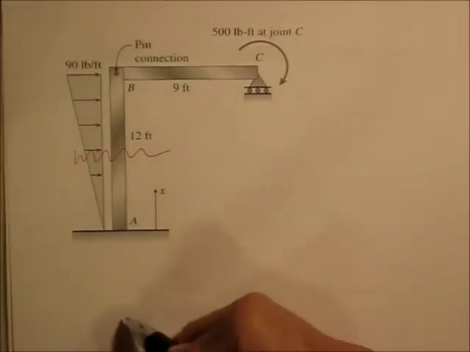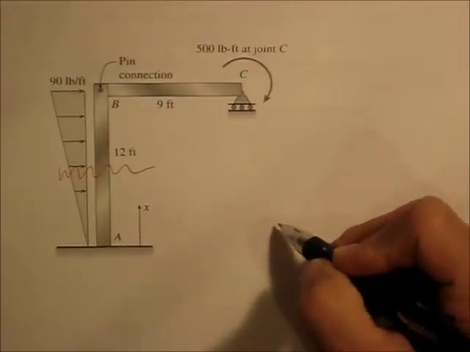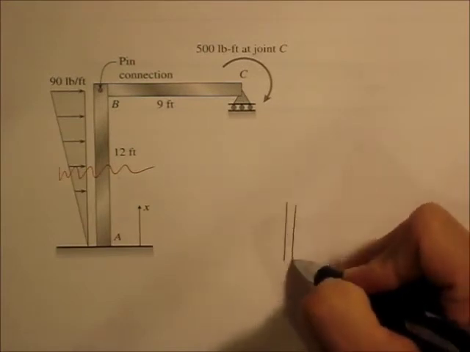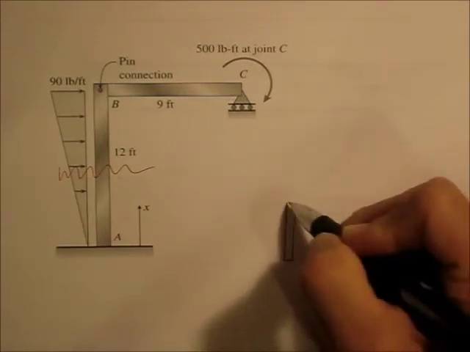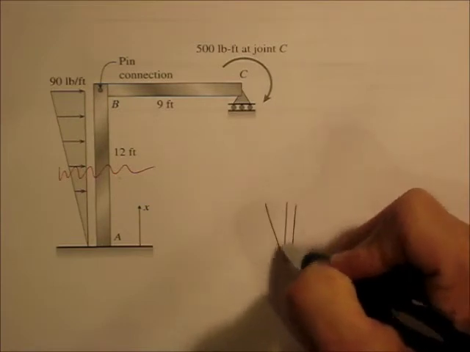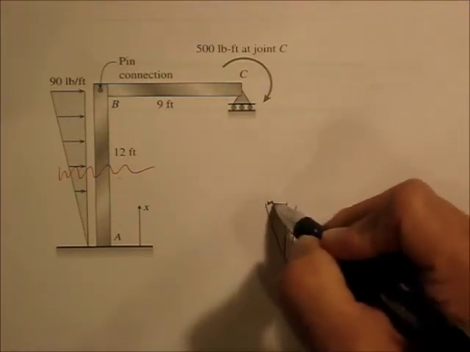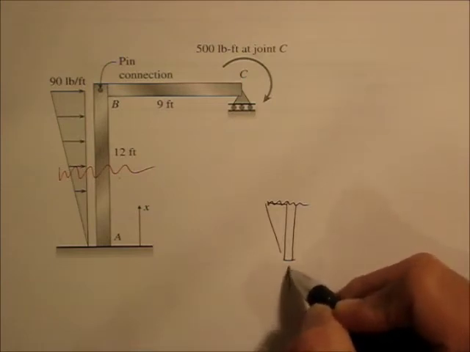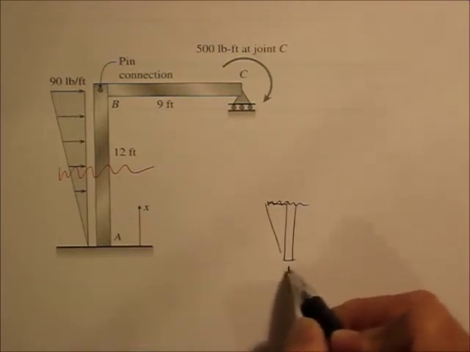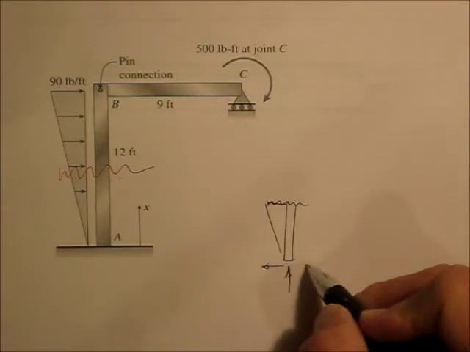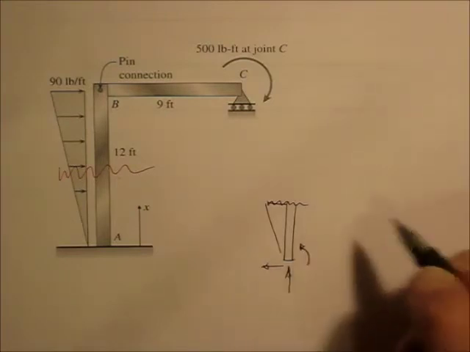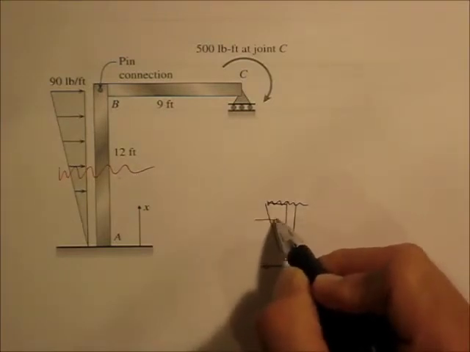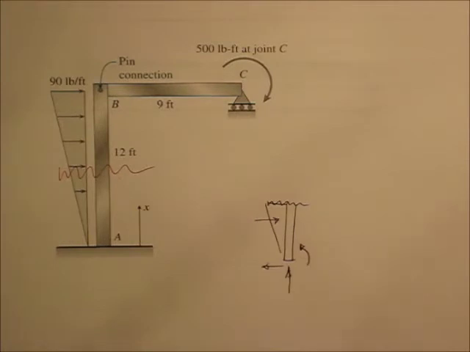So we'll draw the section of that piece of it, like that. And again, because this was a fixed support, it had an X and a Y and a moment, and we knew that there was some reaction there from the little triangle that was left.